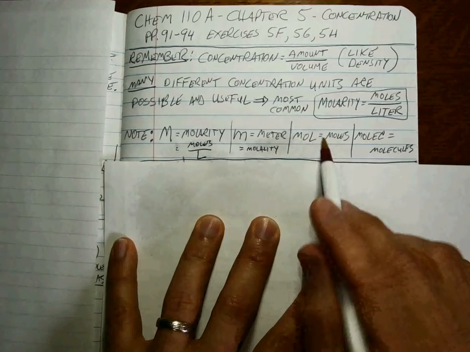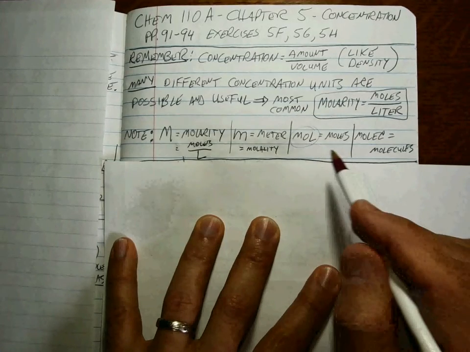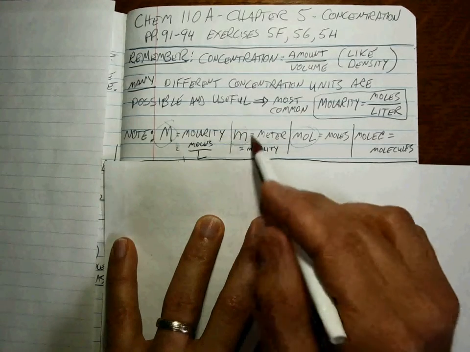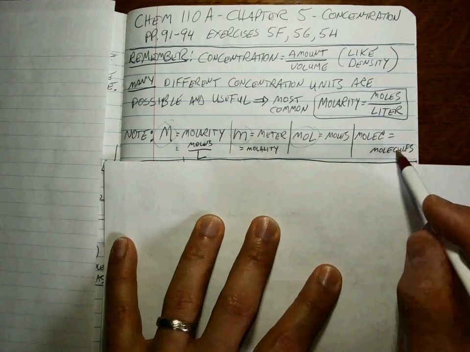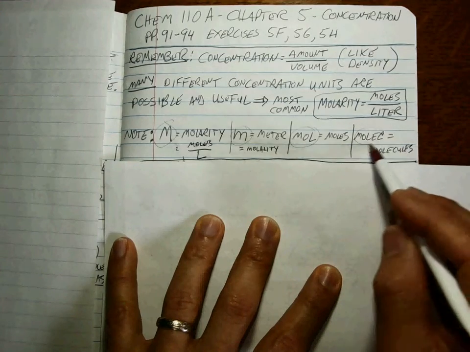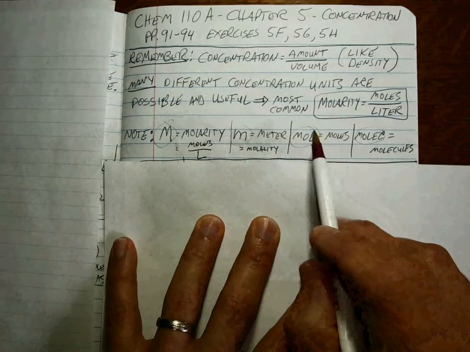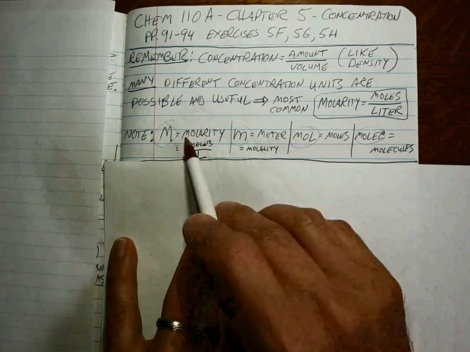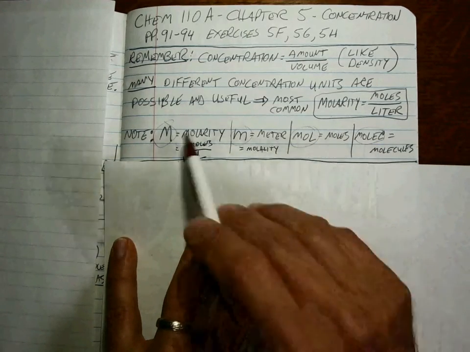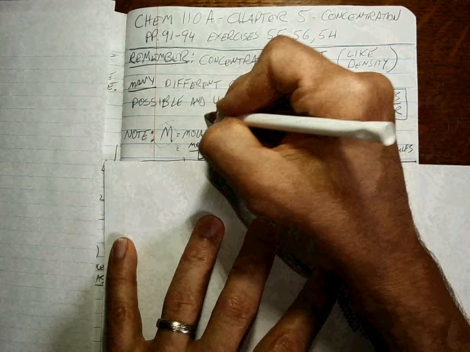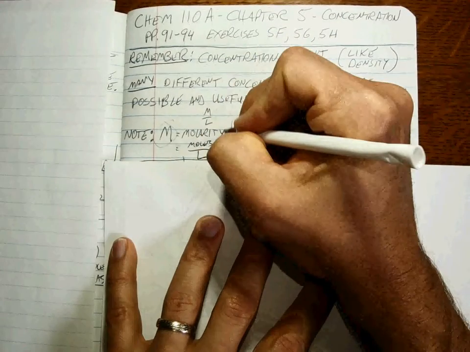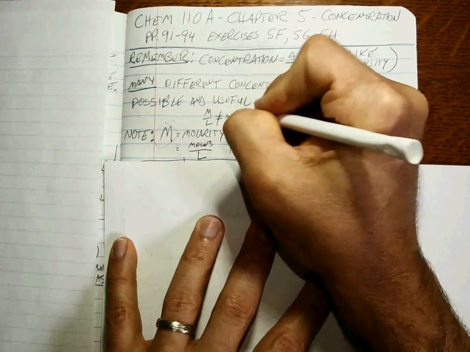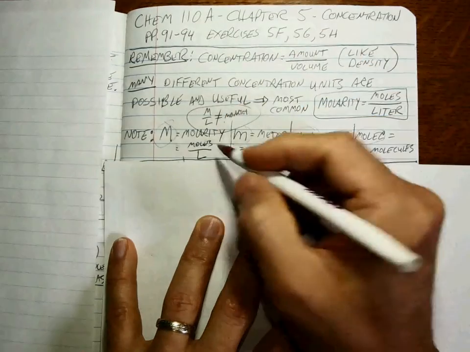Moles has a shorthand of mol. Molarity has a shorthand of capital M. Meter has a shorthand of little m, and molecules has a shorthand of molec. Mol can't stand for moles, molecules, and molarity, so you have to be careful to use the right units. So M over L is not molarity. That's what we're trying to get at, okay?